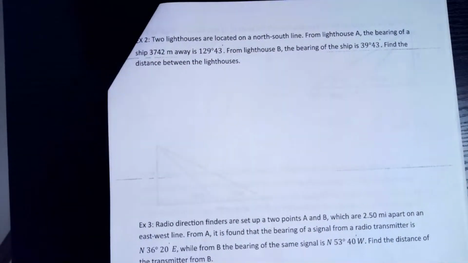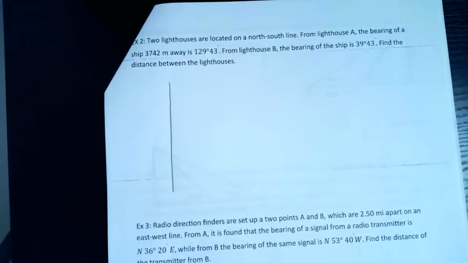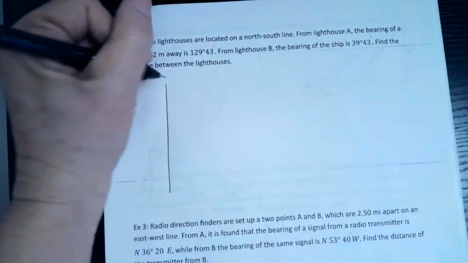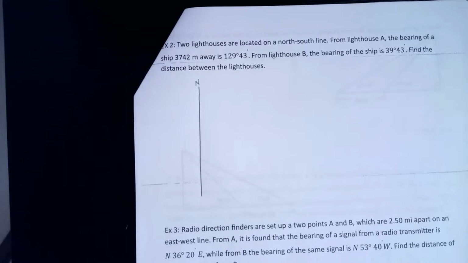Two lighthouses are located on a north-south line. Oh, method 2. Are you sure? Do you see norths and souths and east and west in your degrees? No, you don't. But we do know we have a vertical line going north, right? And the lighthouses are located on it. Now, what do we know? We want to know the distance between the lighthouses. I don't know how far apart the lighthouses are.